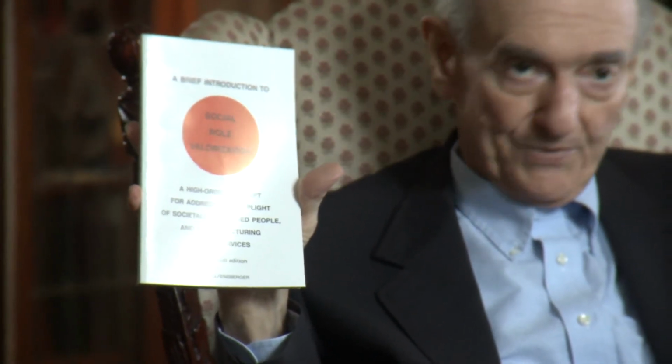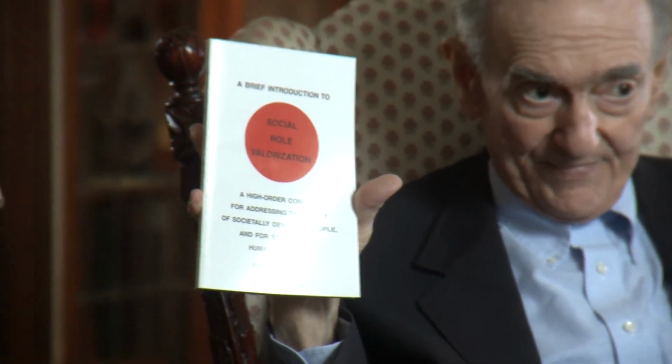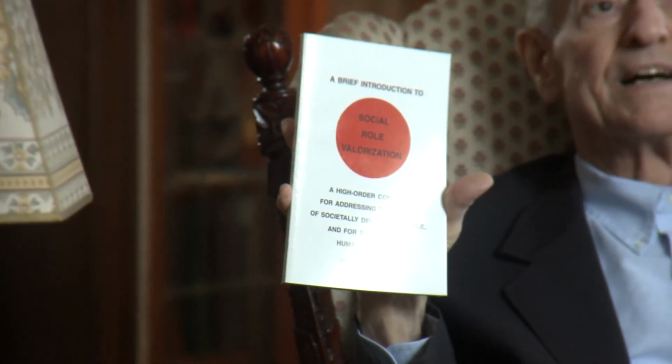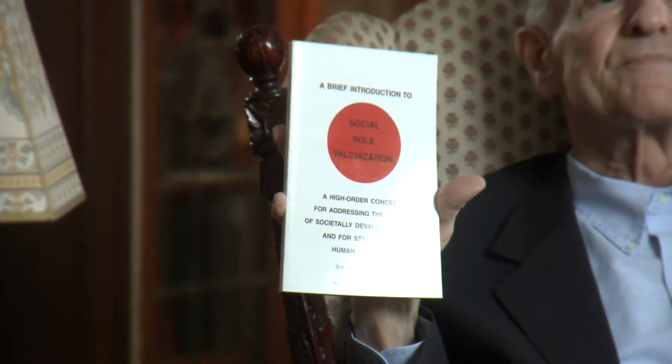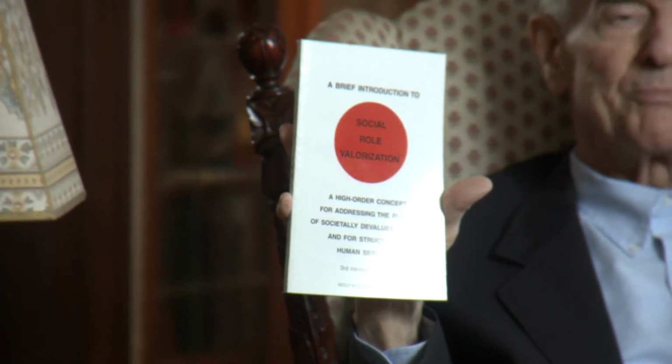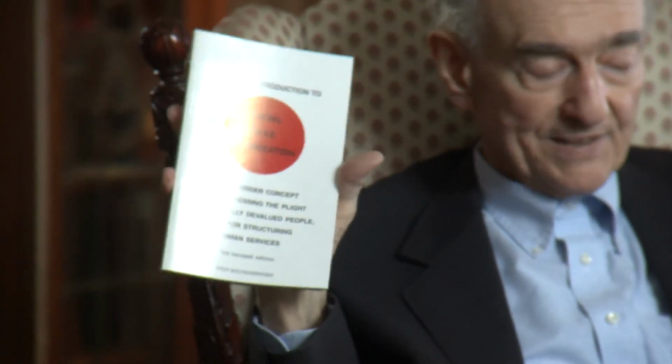And then one of our friends wrote a textbook in England, who'd been through the training, and he essentially wrote up our training workshop into a textbook, which is also very, very, very good. And so those are, you might say, the core writings on SRV at this time.